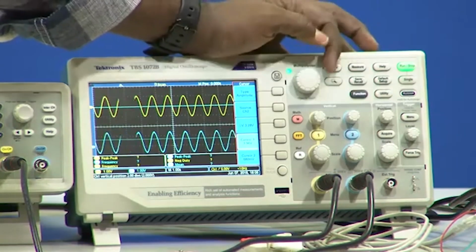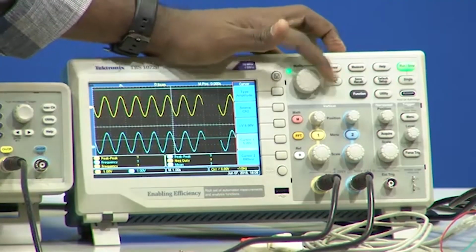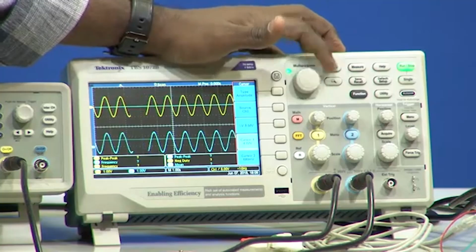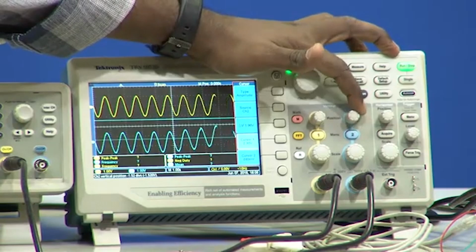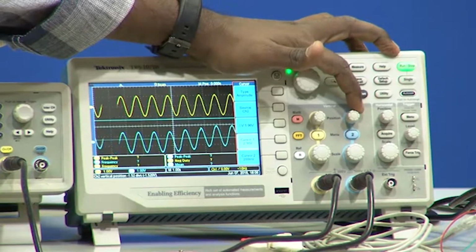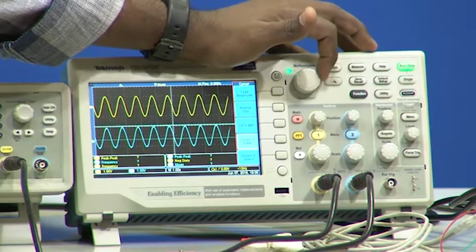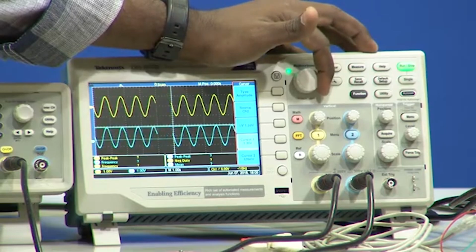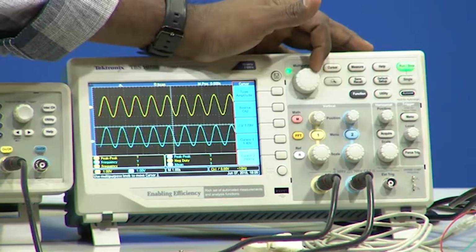Okay. So, I will change the cursor 1 value. So, the peak value when I take, this is the value, and another channel I am moving somewhere below.